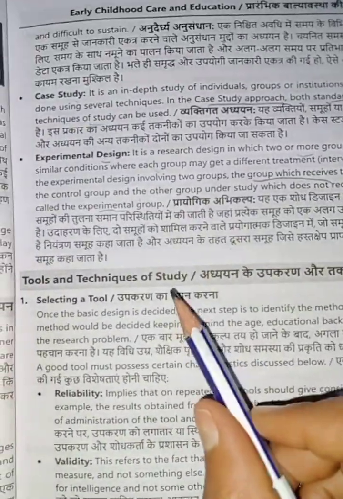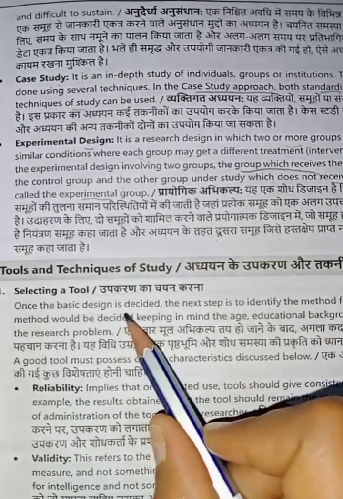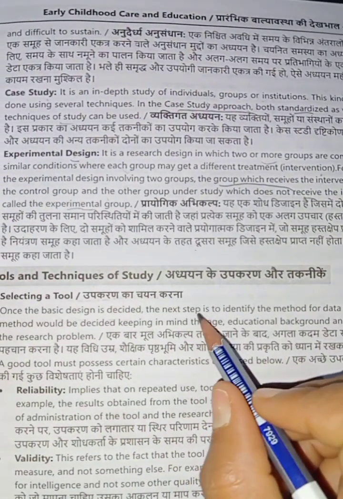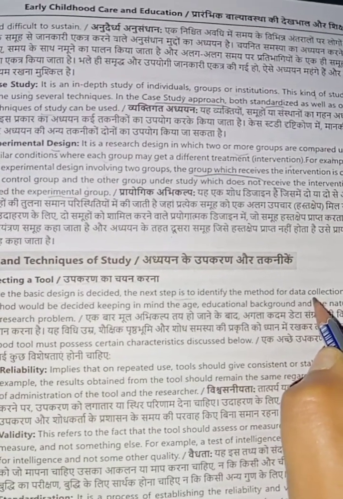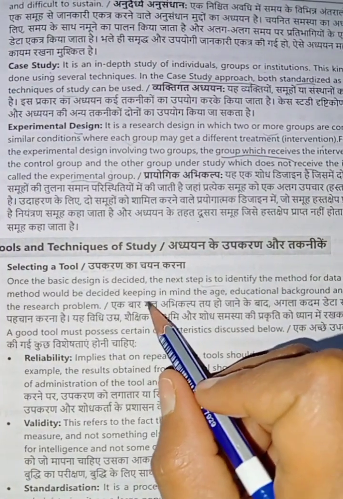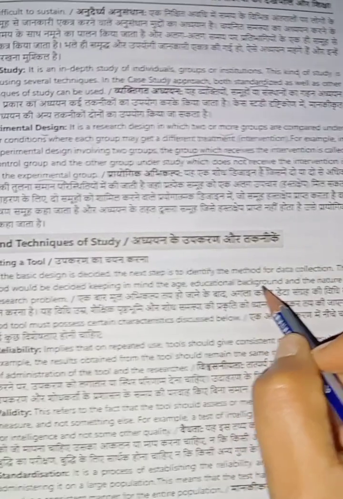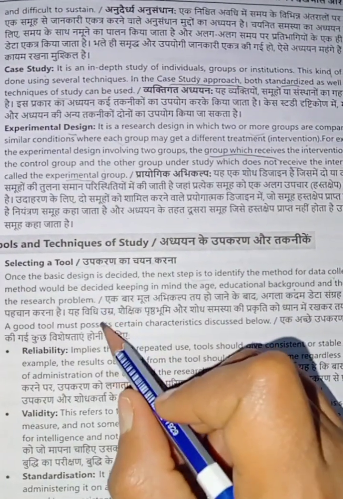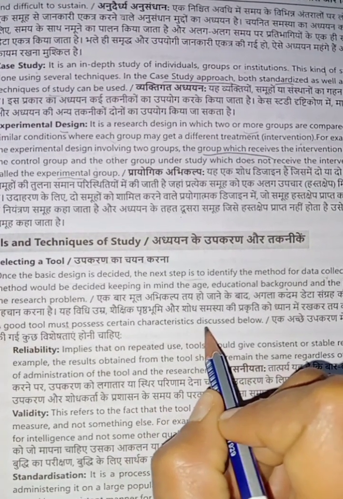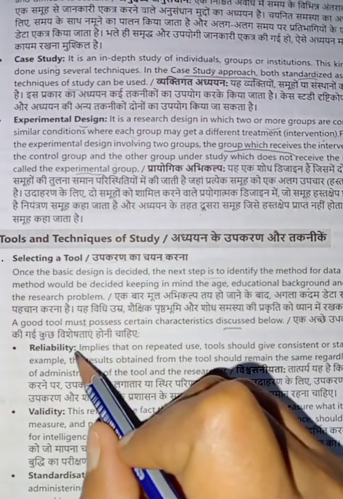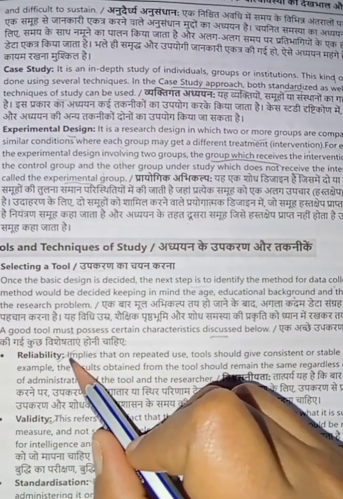Tools and techniques of study. Selecting a tool. Once the basic design is decided, the next step is to identify the method for data collection. This method would be decided keeping in mind the age, educational background, and the nature of the research problem. A good tool must possess certain characteristics discussed below: reliability, validity, standardization.